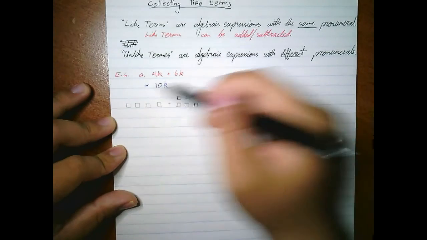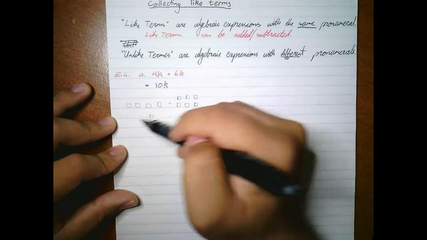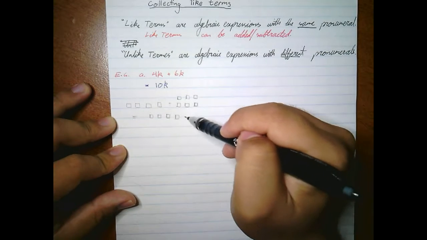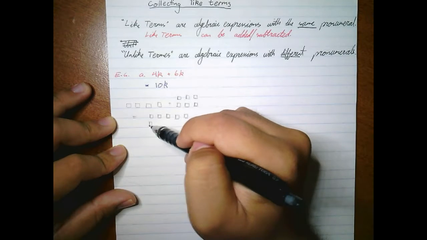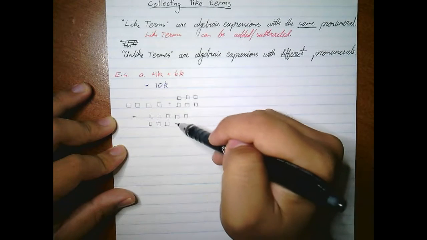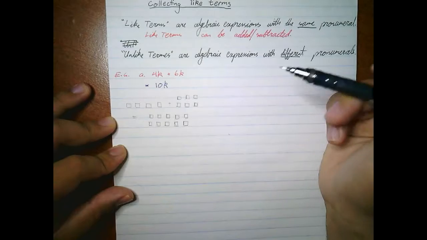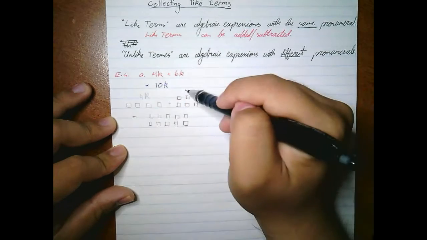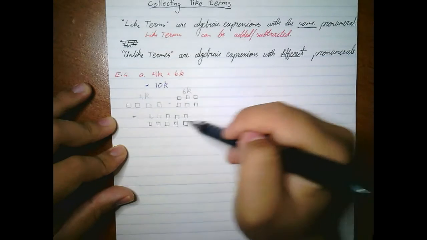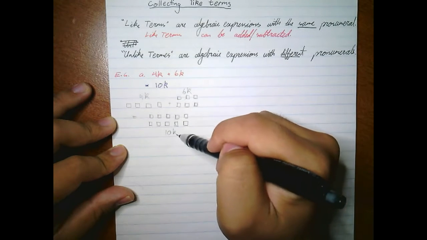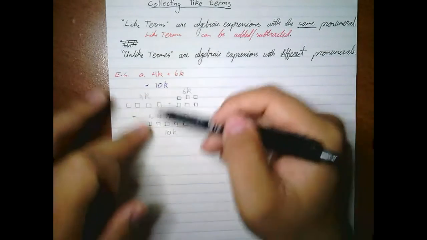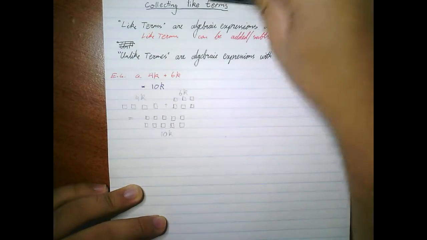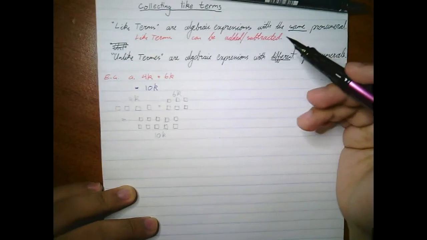Altogether we would have 10 boxes. So 4k plus 6k will equal 10k. You don't have to draw these boxes. This is just for you to visualize this.